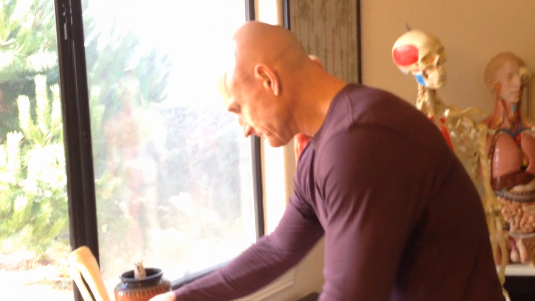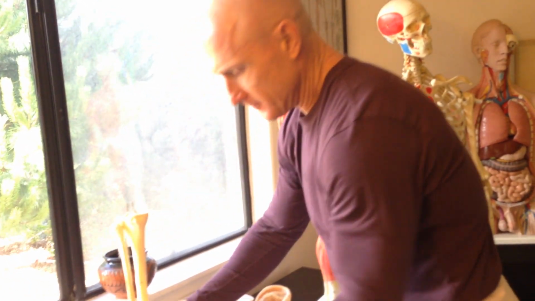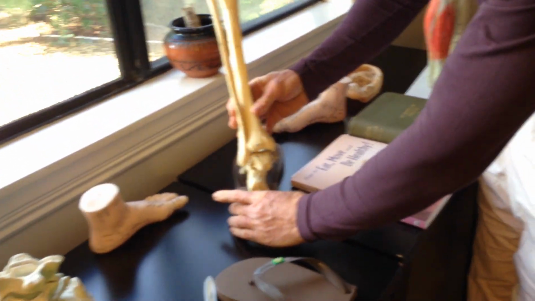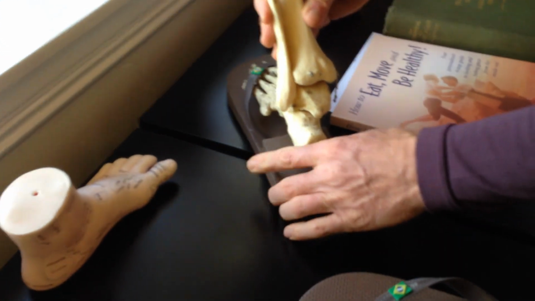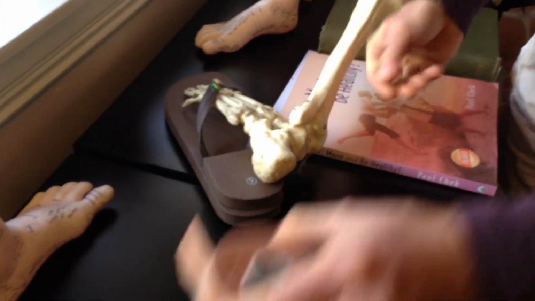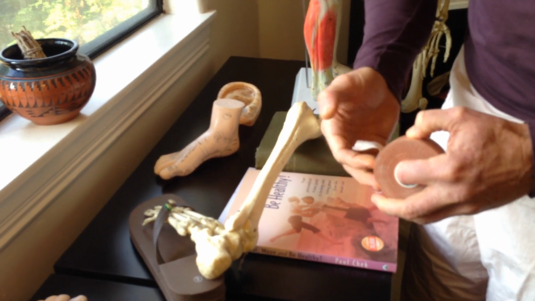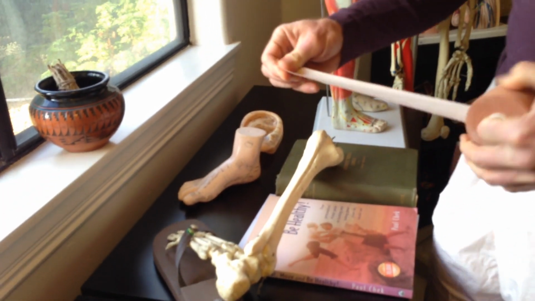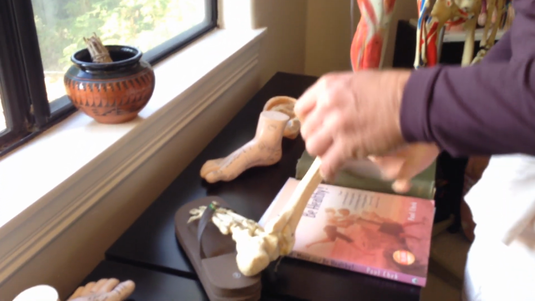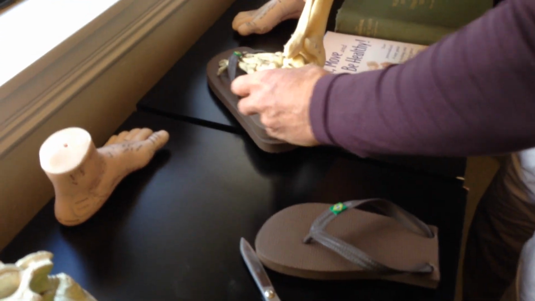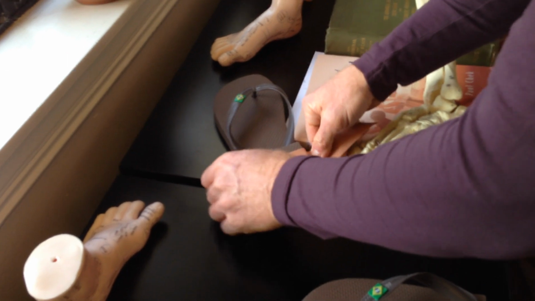Then you're going to take that wedge, that heel that you've cut off, and slide it onto your sandal, and you're going to want to take a piece of tape and mount that on there so it doesn't slide off. You're going to want to use some good strong tape. I'm just doing this real quick just to show you what it looks like. So you'll tape that on there.